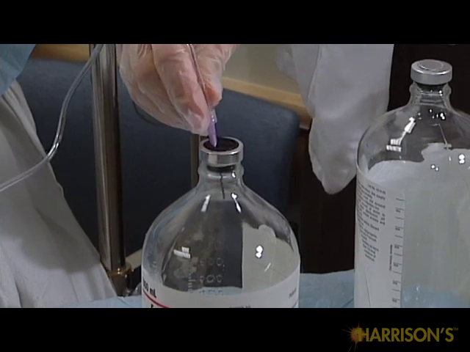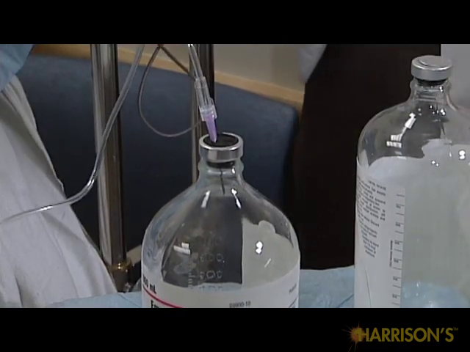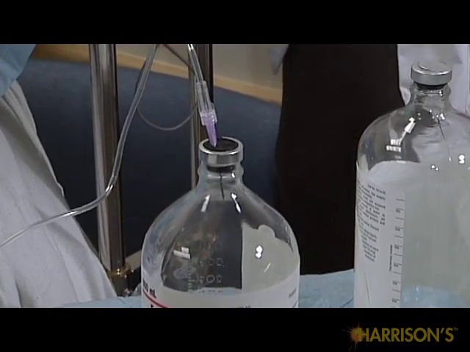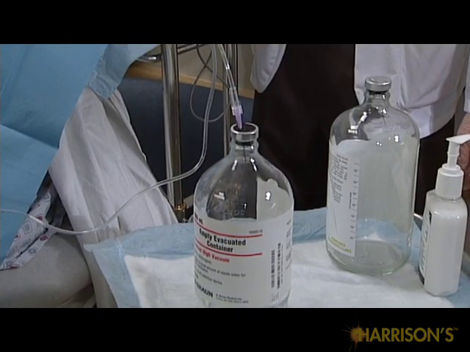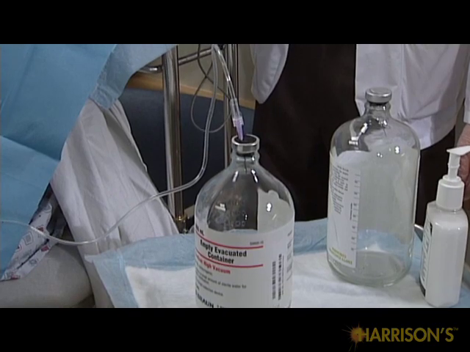Hand the 14 gauge needle on the other end of the tubing to your assistant to place into a 1 liter vacuum sealed container. If you prepared the tubing with the roller piece properly, you can still control flow through the tubing with sterile technique even after you've handed the needle off.